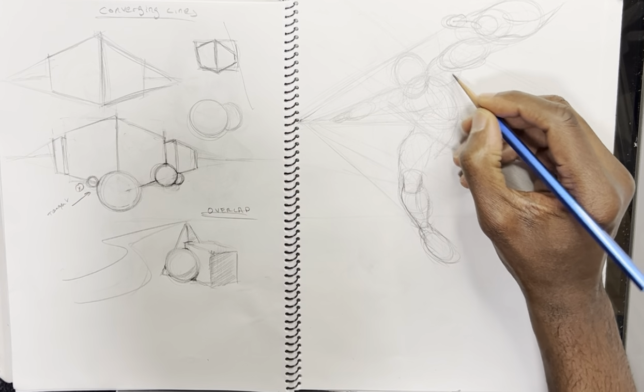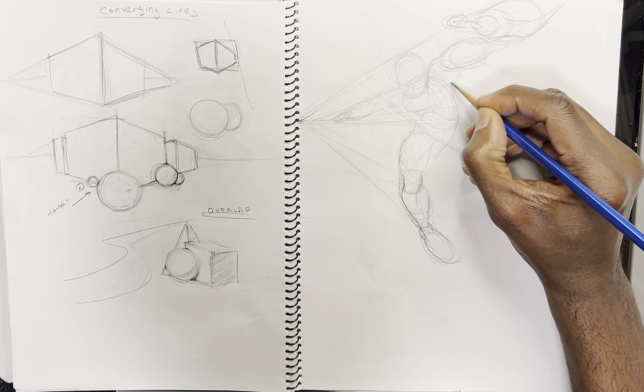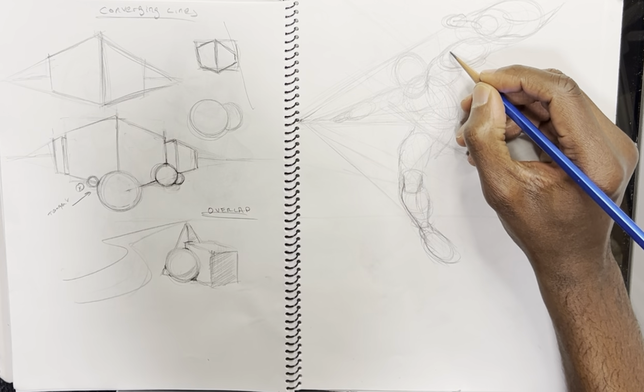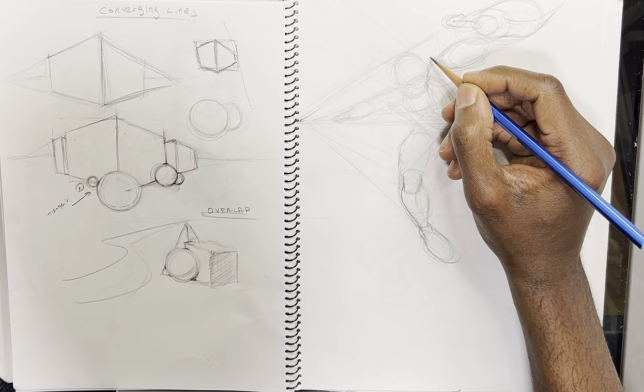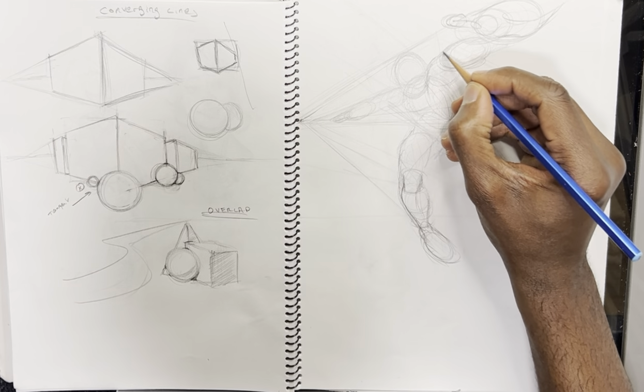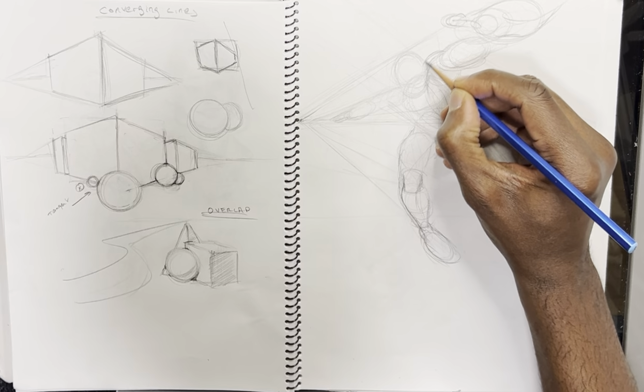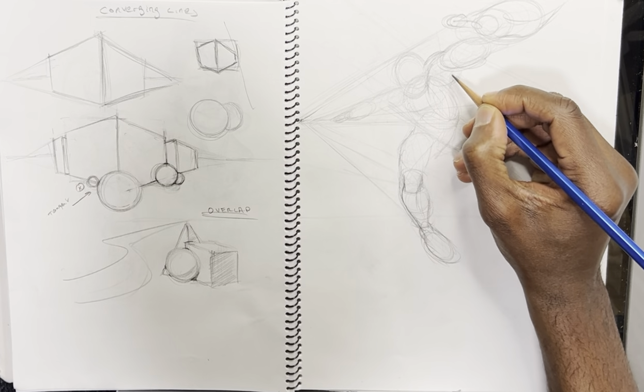Converging lines and overlap. That's really what makes it work. Okay.